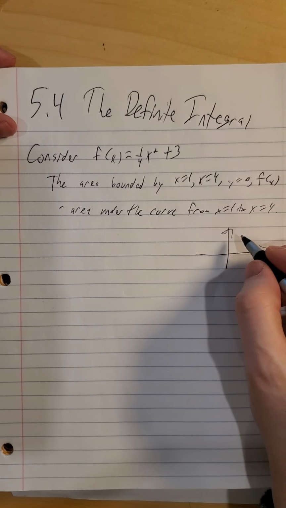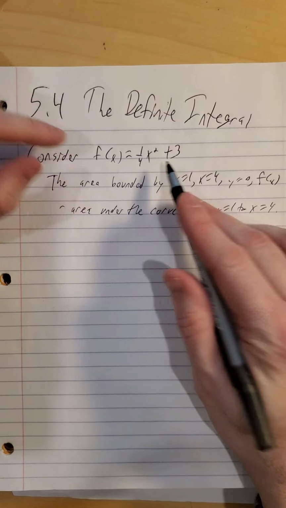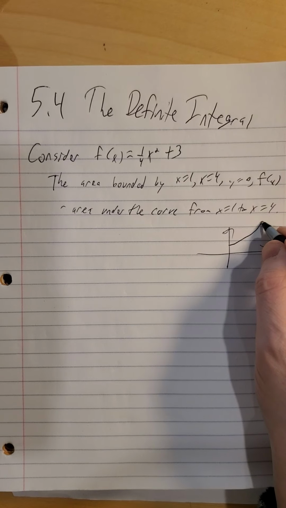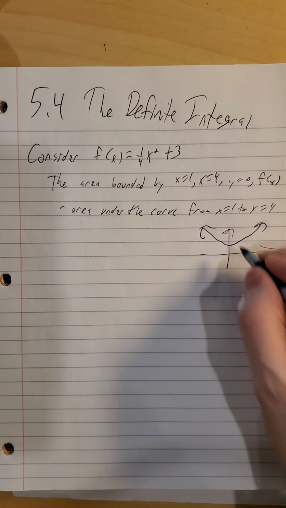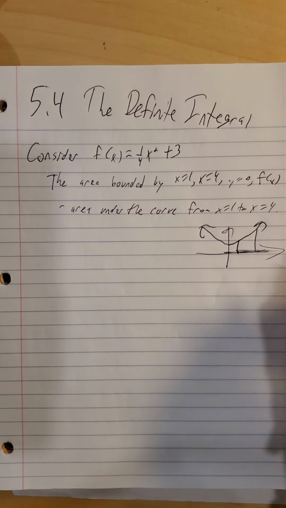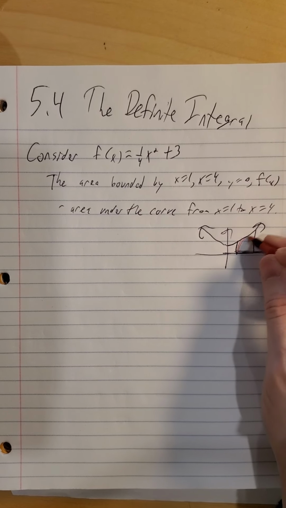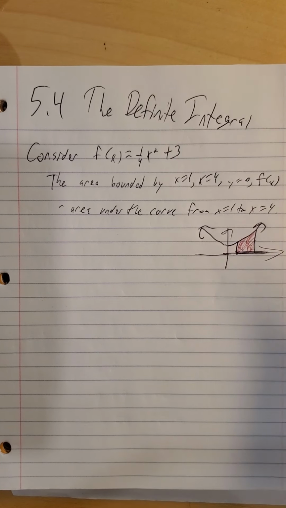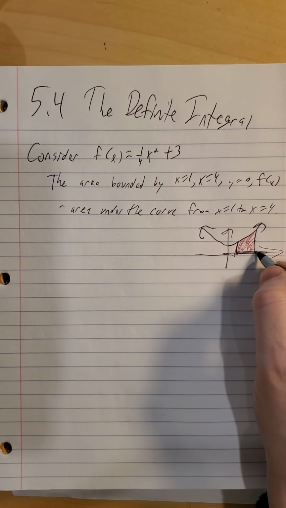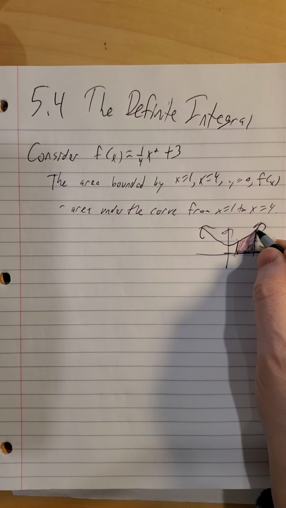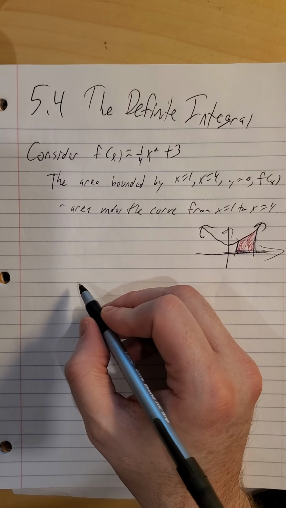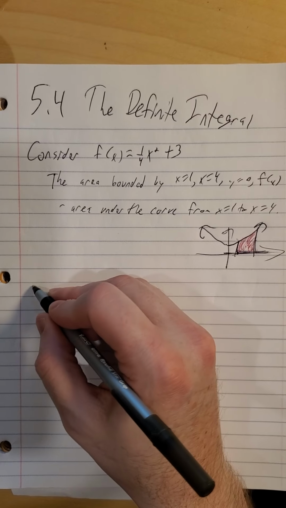Quick rough sketch of what we're talking about. You recognize this hopefully as a parabola, vertex at 0, 3, and opening up. So x equals 1 to x equals 4, and y equals 0, of course, is the x-axis. So this is what we're looking to approximate. How much area is in this shape? So we have a line segment, a line segment, a line segment, but then we have a curved shape as well. So one way to approximate the area is to use what are called Riemann sums.